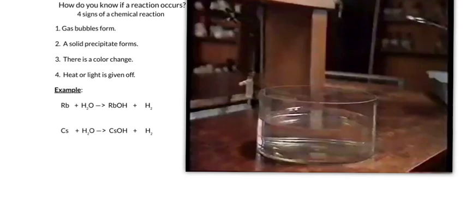Do you think that a reaction occurred? Well, we certainly saw heat or light was given off, and you may have seen some gas bubble formation. This shows us that our elements, rubidium and hydrogen, rubidium is more reactive than hydrogen.